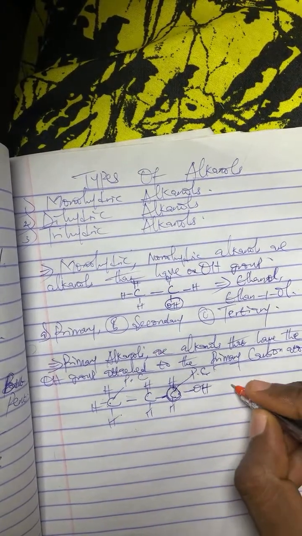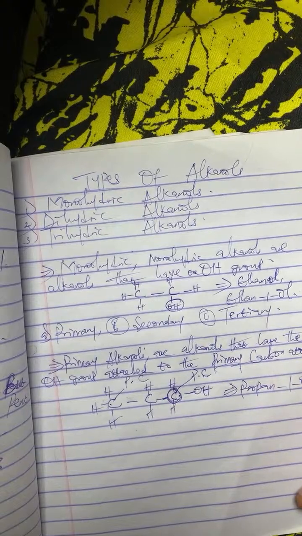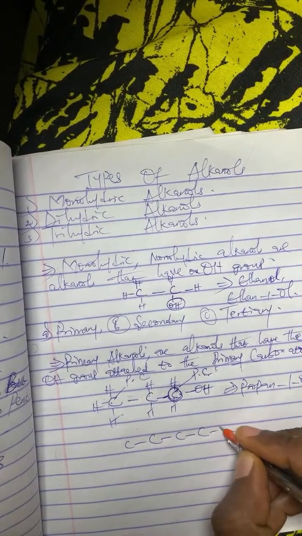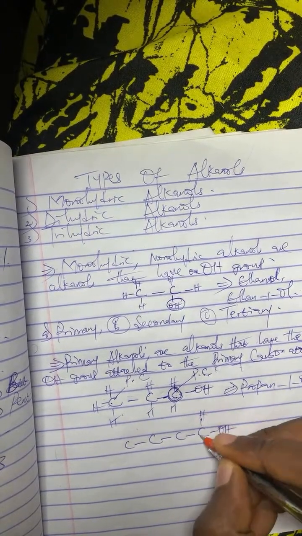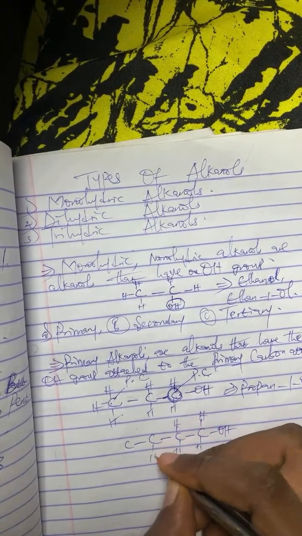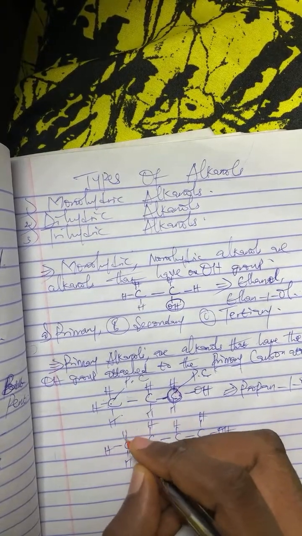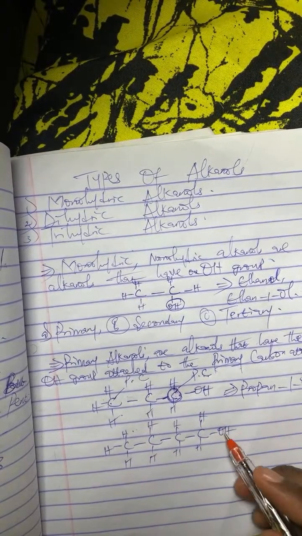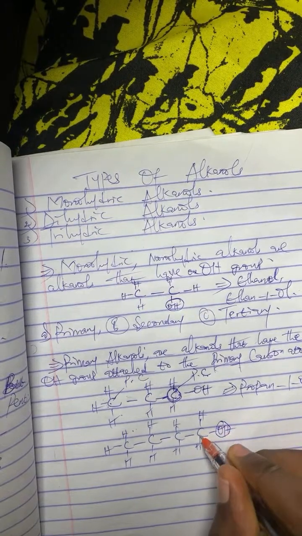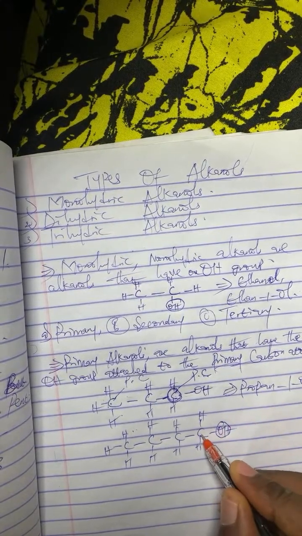What's the name of this? This is propan-1-ol. Now, I can also have something like this, C, and then I have OH, H, and H. Are we together now? Now, in this scenario, I have the OH group. This is the functional group OH attached to this particular carbon atom called what? Primary carbon atom. So when the OH group is bonded to the primary carbon atom, that alcohol is called what?